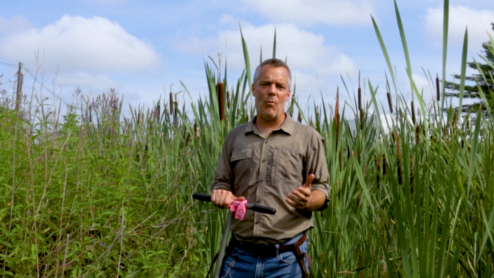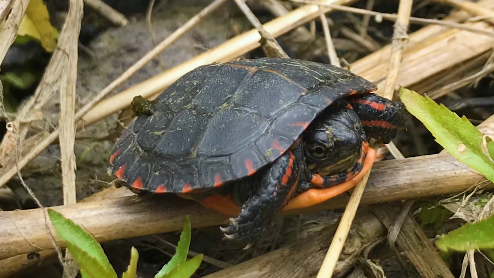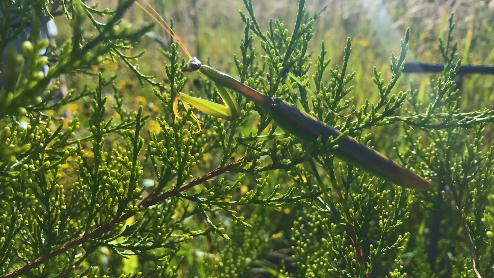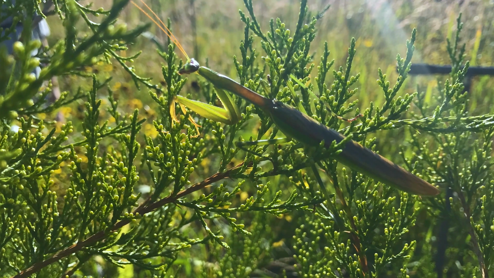It's been great to see that wildlife habitat development has been outstanding, with more abundant and diverse wildlife showing up each year. Mammals, reptiles, amphibians, waterfowl, and all connected to the adjacent river corridor.